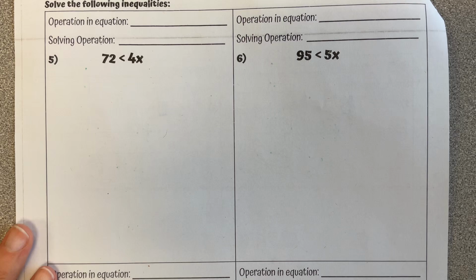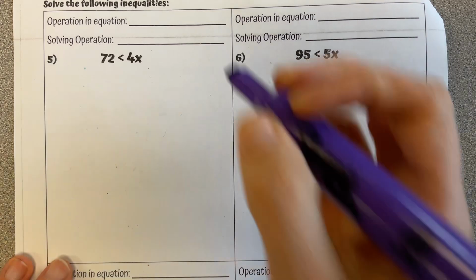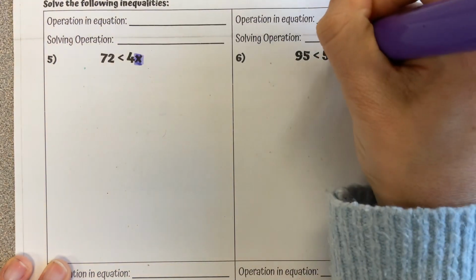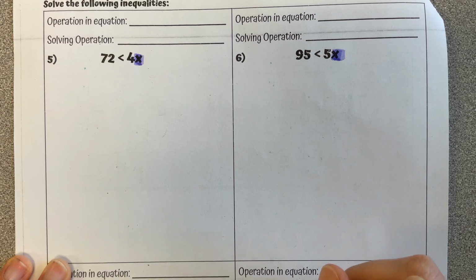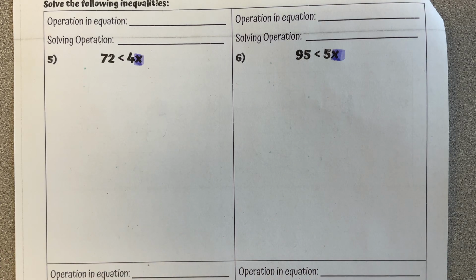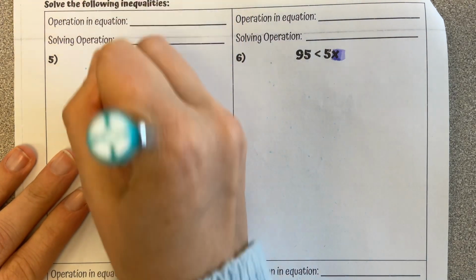Number 5, or actually first, for all of these, I'm going to highlight my variables first for all 4 of these. And I'm going to draw my line down my inequality.